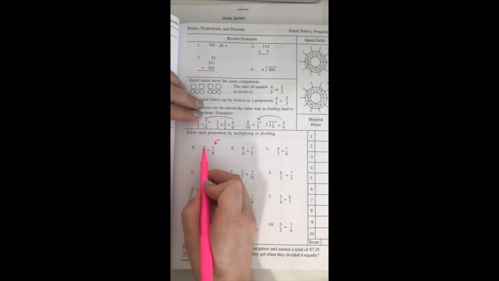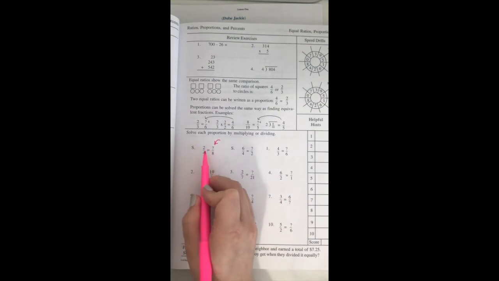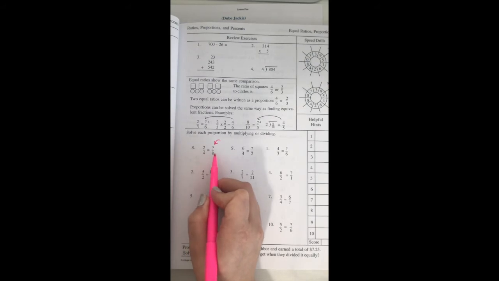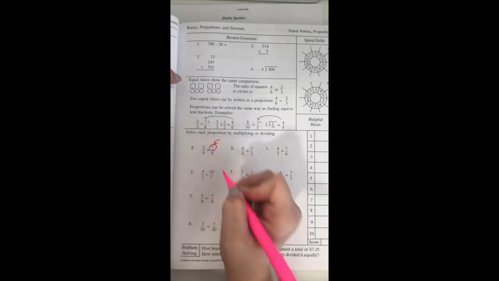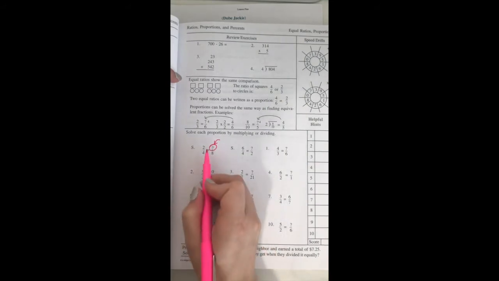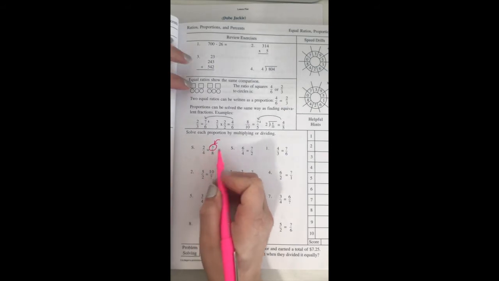So in this case, we have to multiply because we know that for every 2, let's just pretend we're doing squares and circles again. So for every 2 circles, we have 4 squares. Well, that means if we have 8 squares, we must have how many circles? Well, if we have 2 for every 4, then that means there must be 4 for every 8.